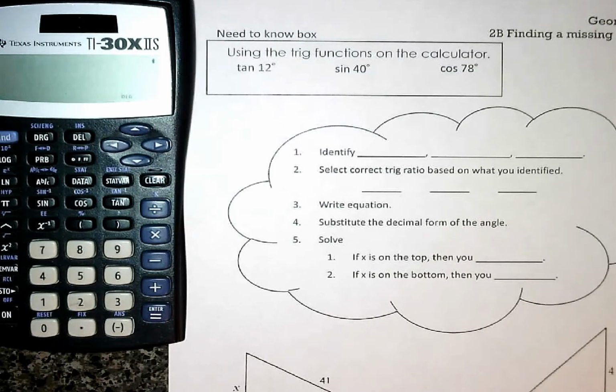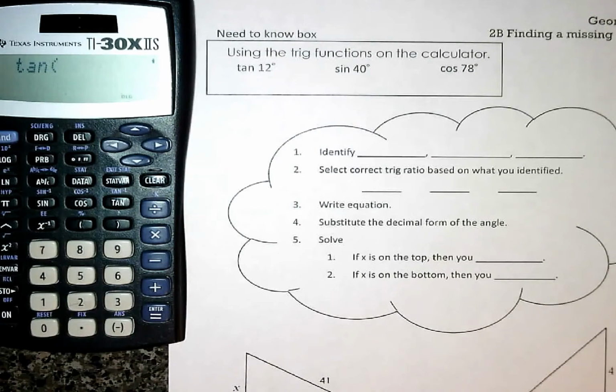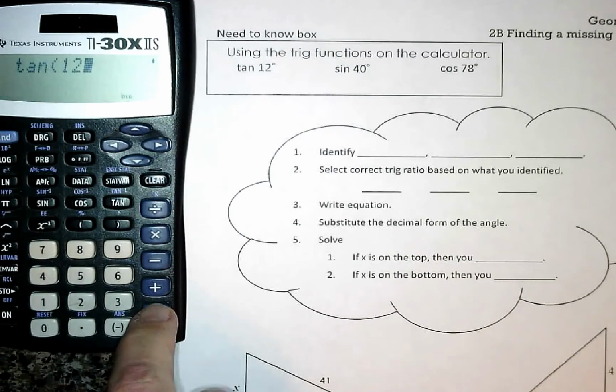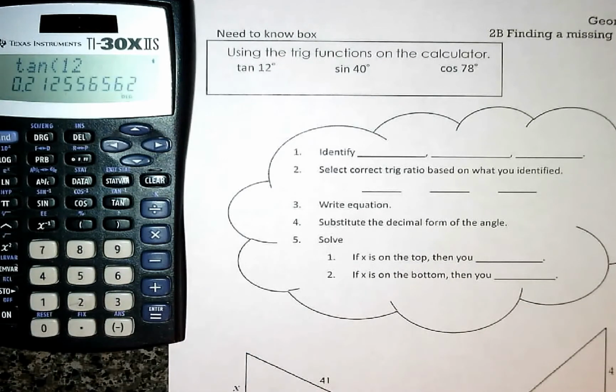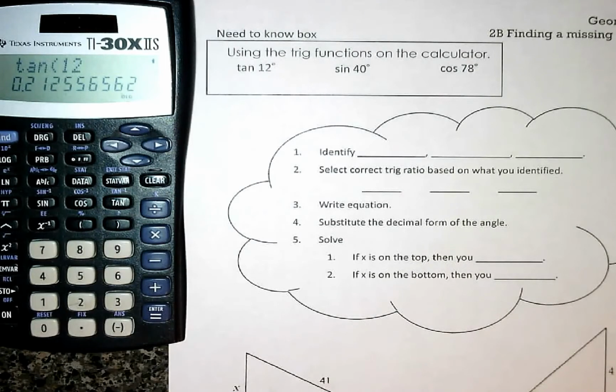So to put in tan of 12, all you're going to do is push the tan button. You can see what I've got on the screen now. Then I'm going to put in 12, and I push equals. And you'll get a big old long decimal that shows what you would get, and it's very standard, what you would get if I took an opposite over the adjacent of any triangle where the angle is 12 degrees.